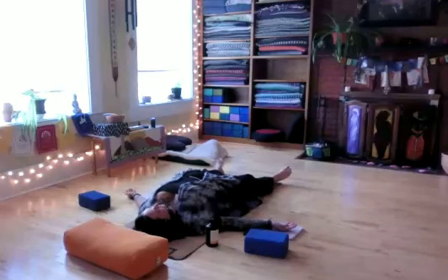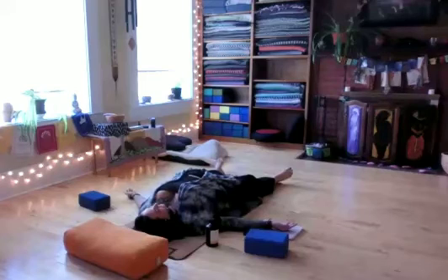Take a deep breath in through the nose. Gentle pause at the top. Exhale, sigh it all out. Again, inhaling through the nose, pausing at the top. Exhale, let it all go.